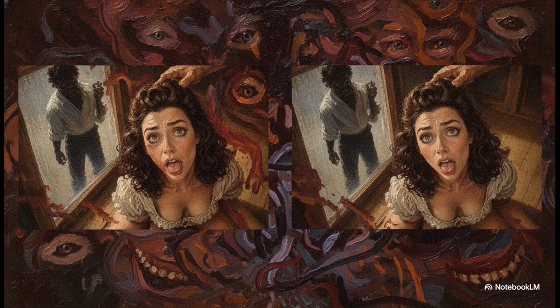The expression isn't just one-note terror, it's this complicated mix of forced embarrassment and almost a sort of illicit submission to the dominant presence gripping her. She is entirely compromised. The subtle variations in the tension of her brow and the parting of her lips across these images really hit the nail on the head regarding just how fraught this moment is.